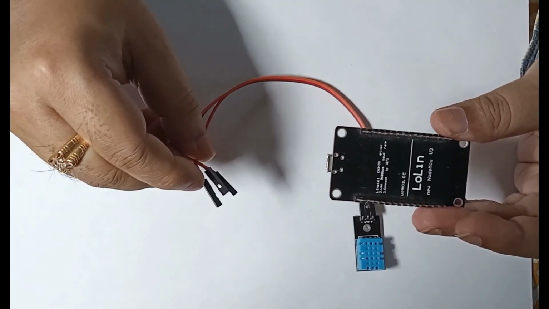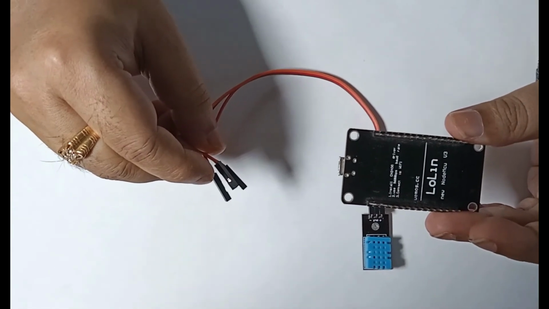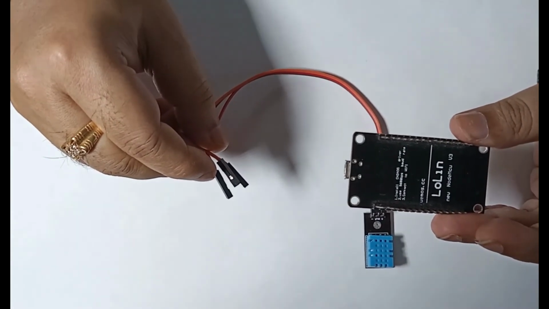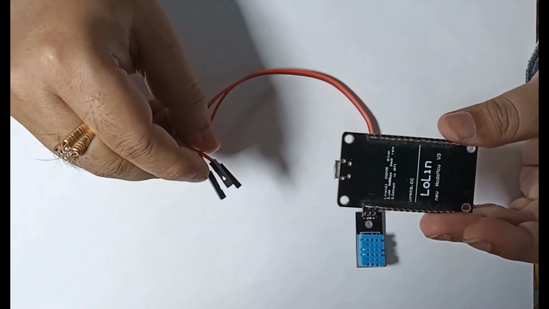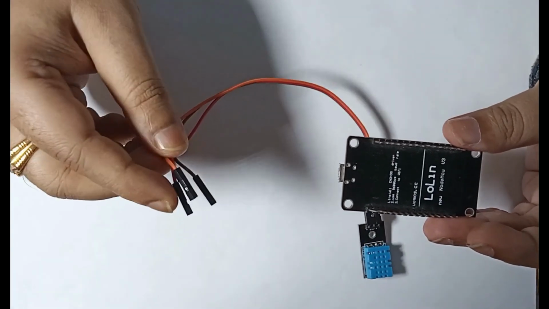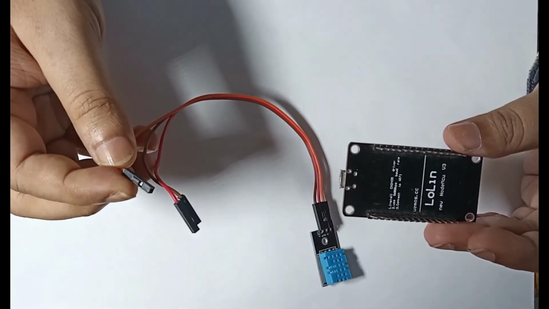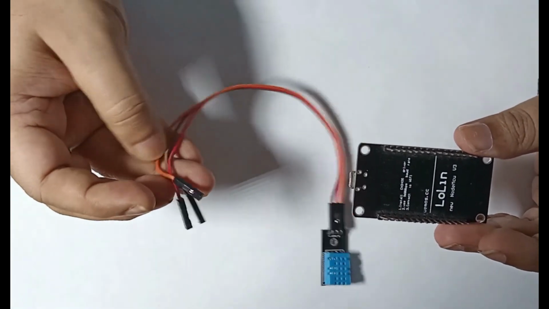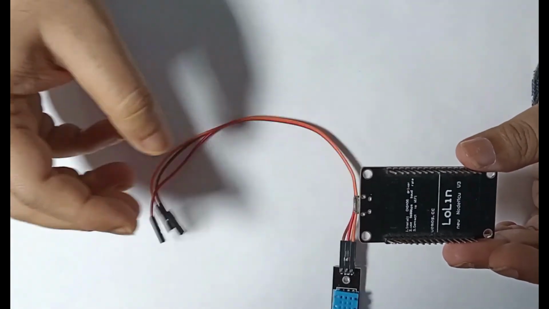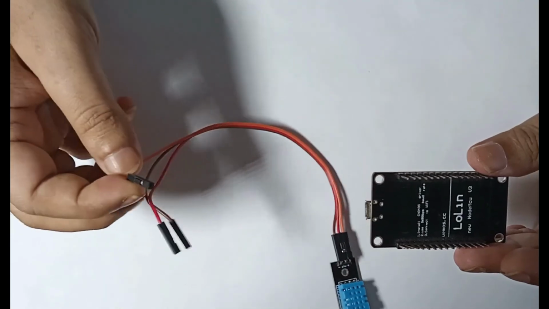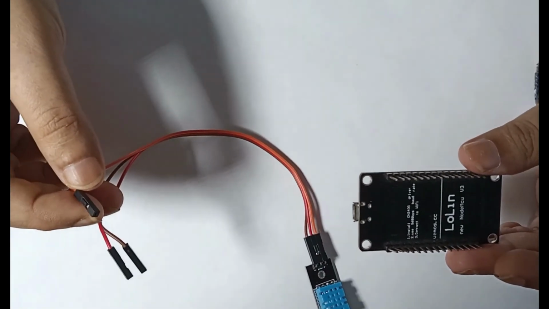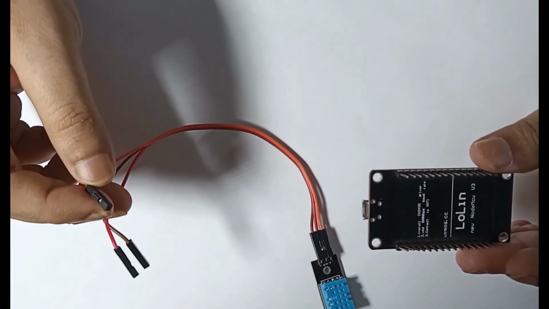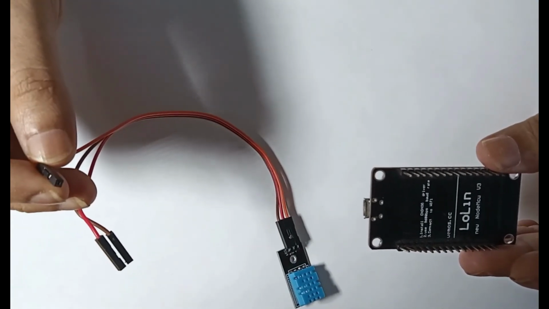Now I'll assemble these components according to the circuit diagram. First, I'll connect the DHT11 sensor to this board. I already told you this orange pin is the positive pin of the DHT11 sensor.